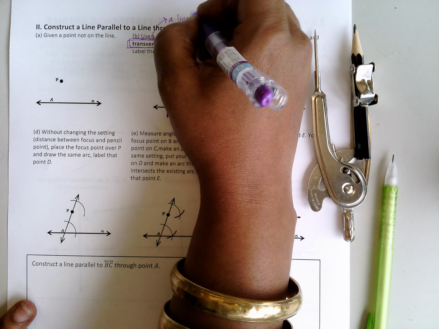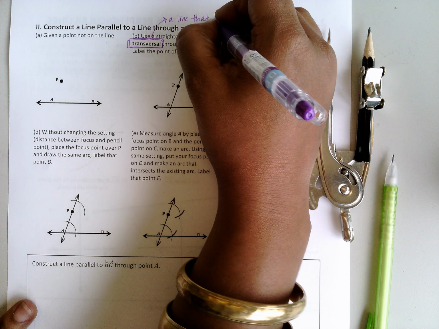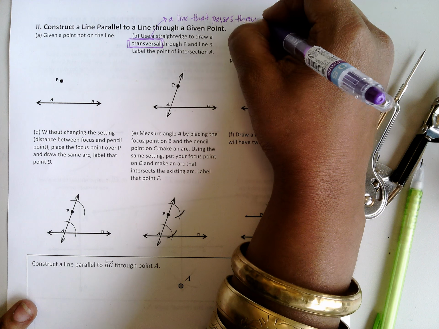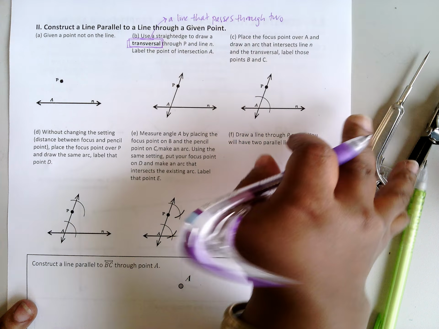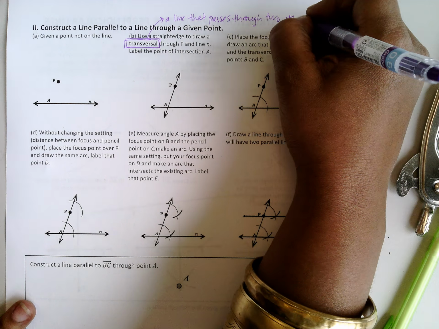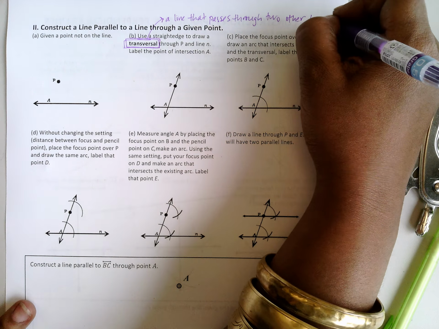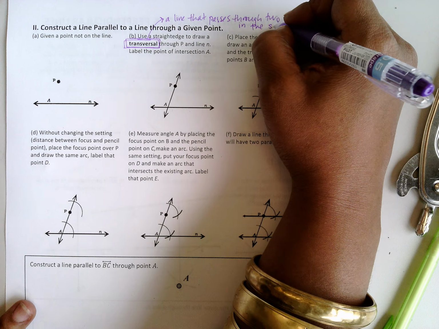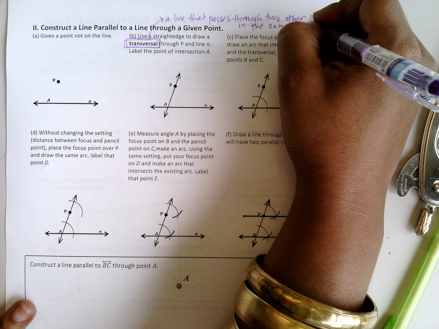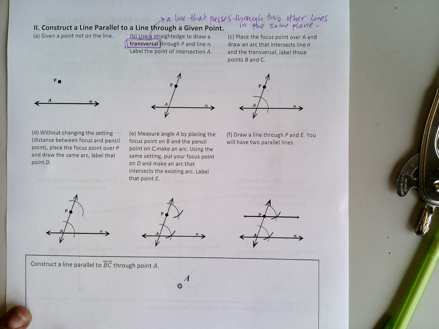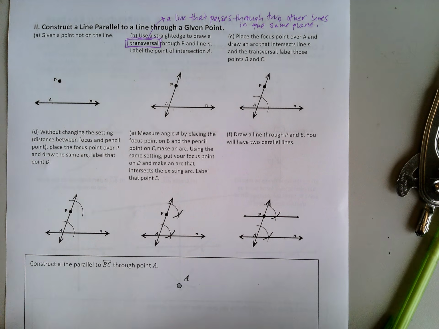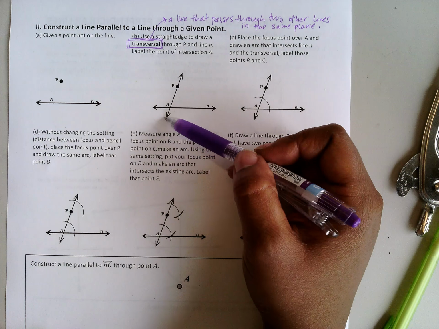line that passes through two other lines in the same plane. Sometimes 3 other lines, but let's keep it 2 for now. So a transversal is a line that passes through 2 other lines in the same plane, okay? And so the transversal that we're going to draw is going to look like that, okay?